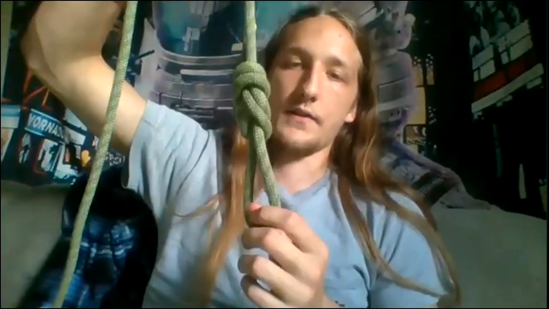That's going to ensure that when it's used for something like a tie-in point, that it's properly seated, it's properly stretched and strained, to where if you do take a fall, it's going to sit the way that it should. It's not going to tighten down all weird. It's going to, ideally, be a little bit easier to untie after you're done. So yeah, this is pretty much what your figure 8 would look like if you were to tie into a rope.